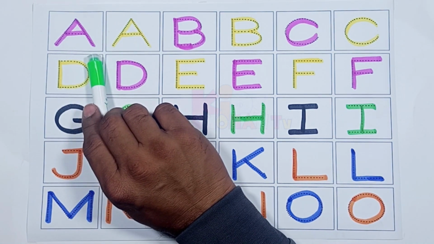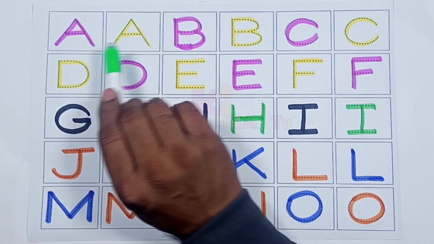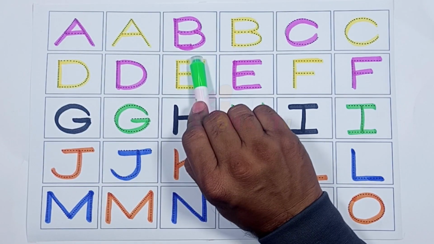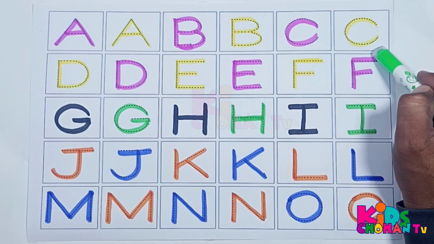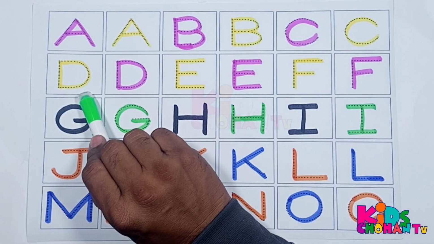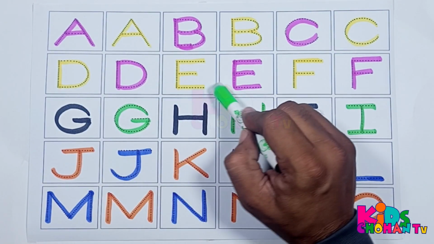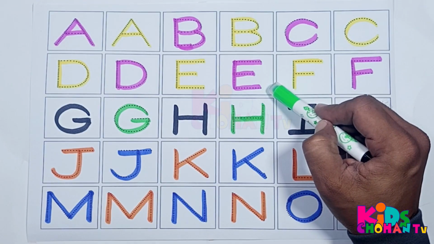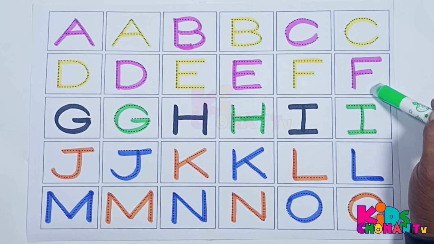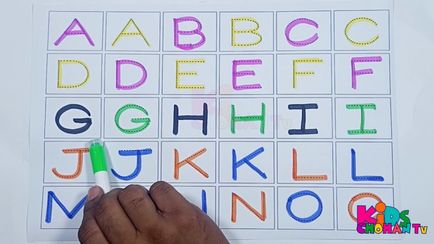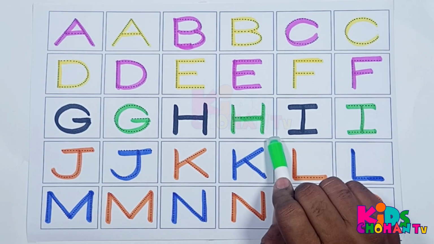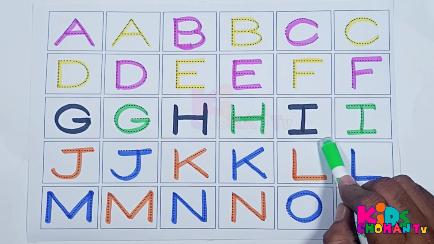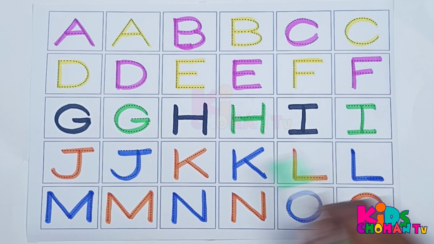Kids, read again. A for apple. B for ball. C for cat. D for dog. E for eagle. F for fish. G for green. H for hen. I for ice cream.